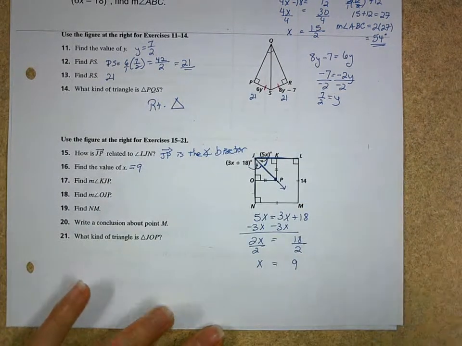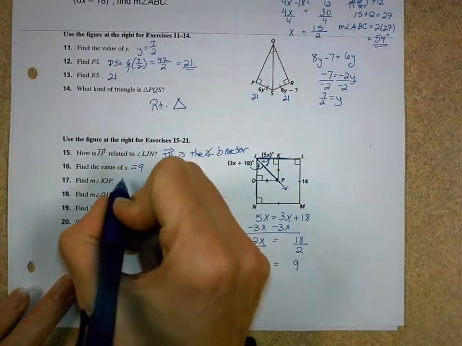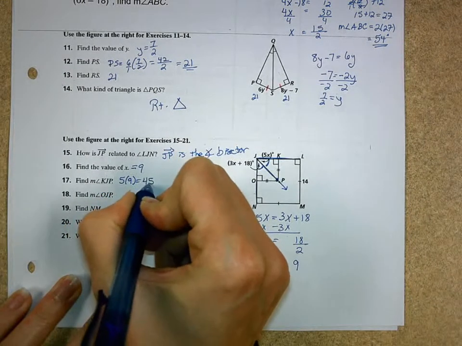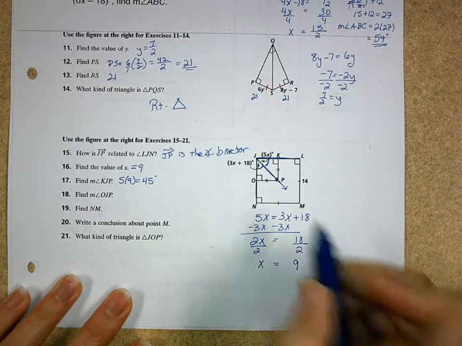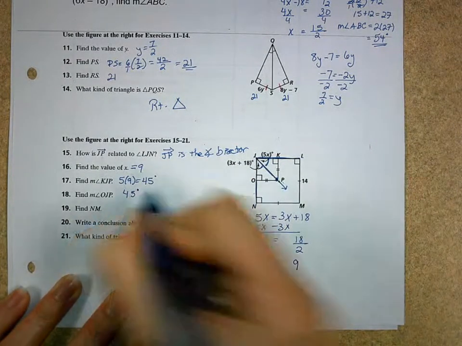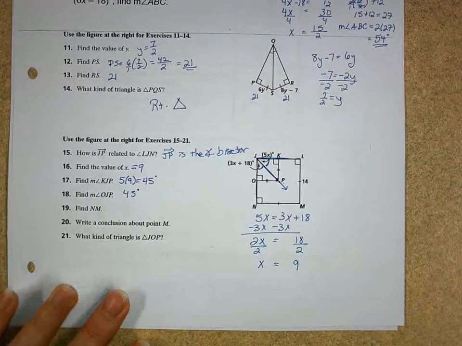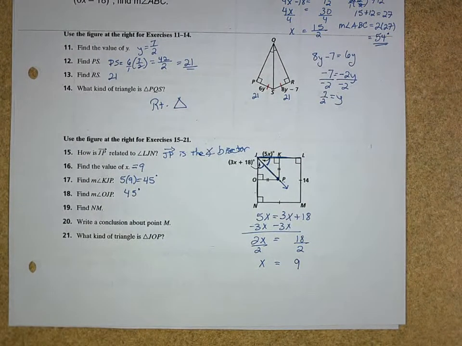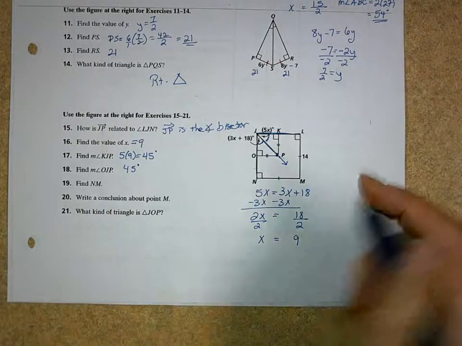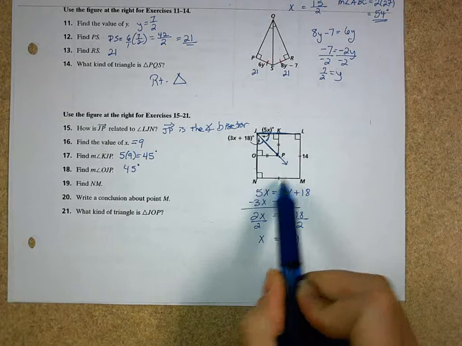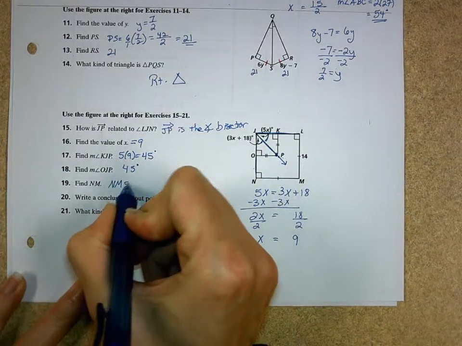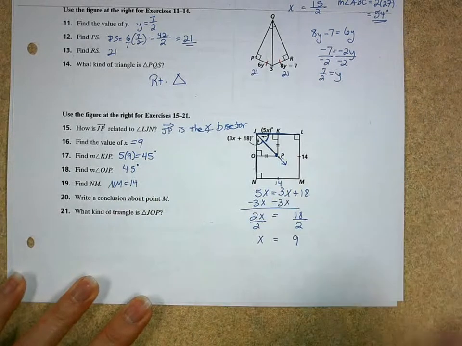Find the measure of angle KJP. So KJP, we're just going to plug and chug. That's 45 degrees. Now they want to know what's the measure of angle OJP. Well, they're the same size, so that's pretty easy, 45 degrees. Now, let's look at their next question. It's also not with the smaller ones, it's with the larger ones. It says, what's the length of segment NM? Oh, look, there's tick marks already. That should automatically be what? 14. So I know that one's 14.